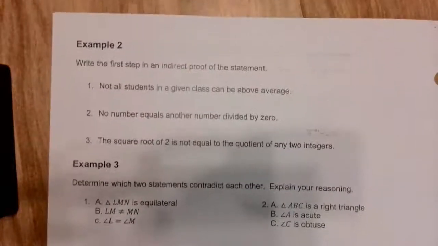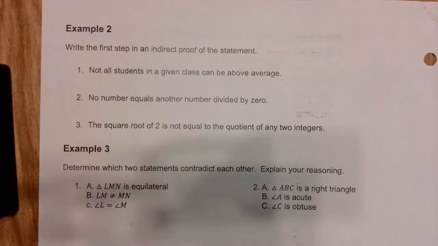So example 2. Write the first step in an indirect proof of the statement. This is all we really expect you to be able to do, is to write the first step and to show what sort of thing is a contradiction. We don't expect you to be able to write the whole proof. So let's look at 2A. Not all students in a given class can be above average.